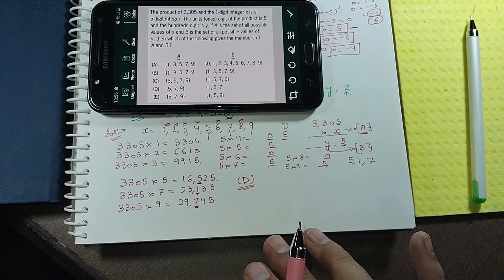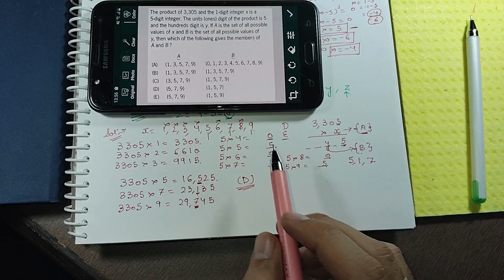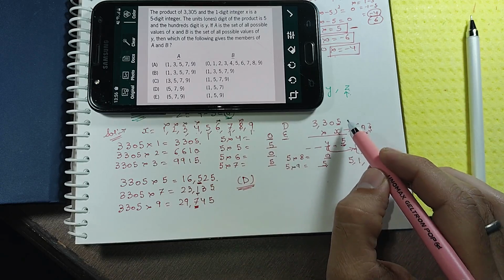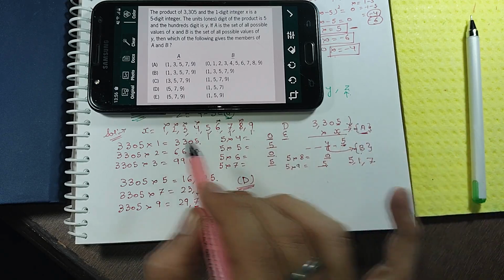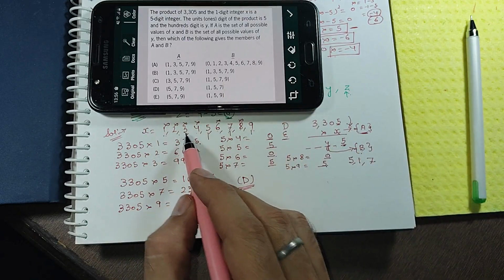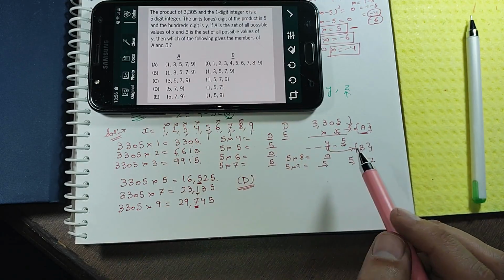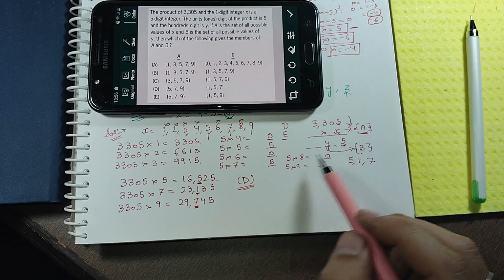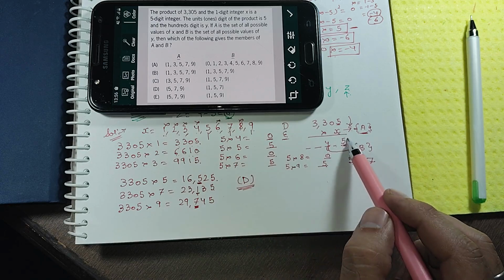Very beautifully crafted question by GMAT. This question basically shows how many concepts were used here. One is the unit digit concept, the multiplicative concept, where multiplication and number of digits, right? And then finding the hundreds digit and the unit digit concept in multiplication.